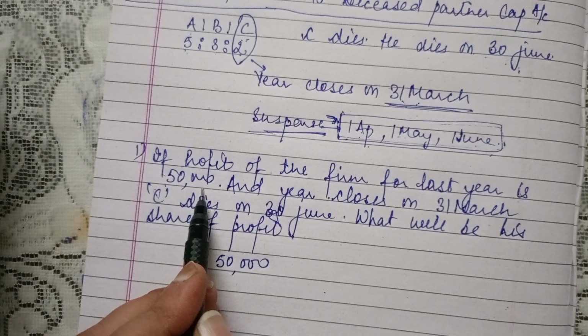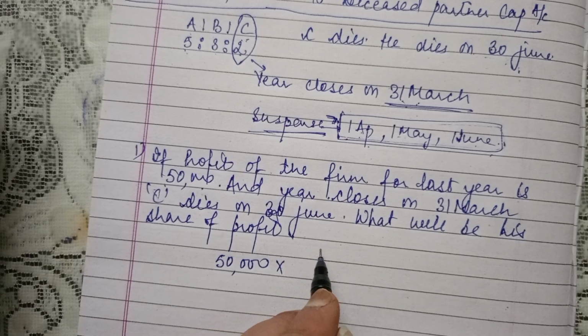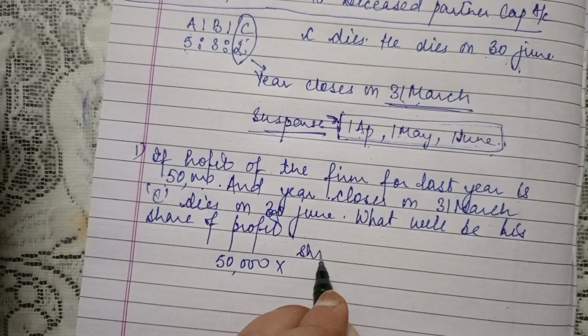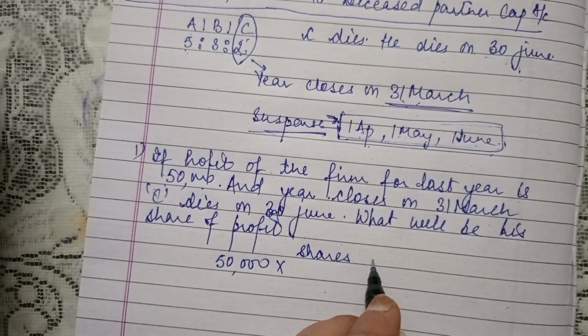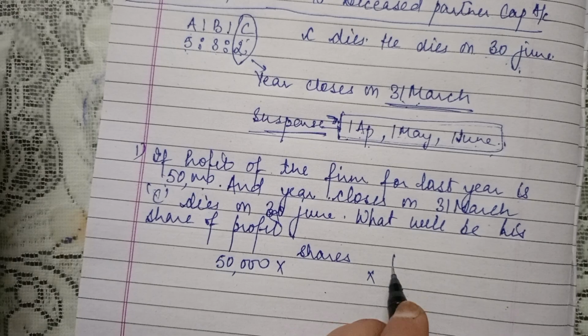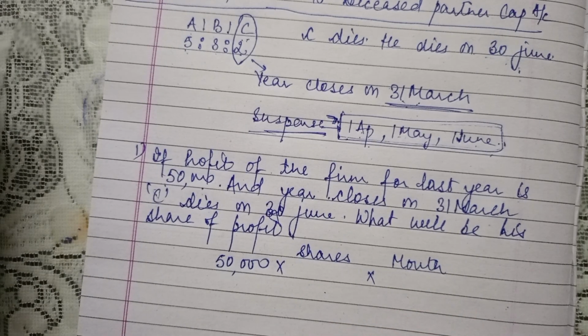The profit of the last year is 50,000. 50,000 is multiplied by his share of the deceased partner and multiplied by the months he is alive.